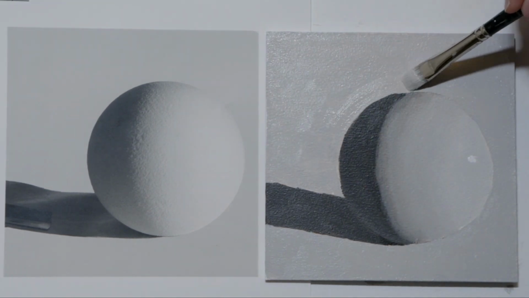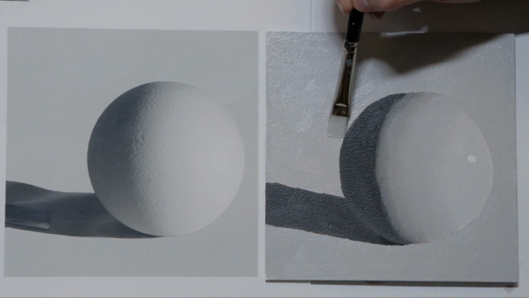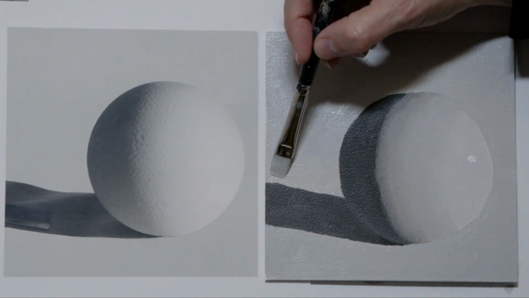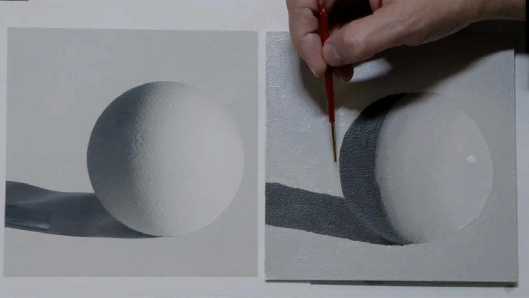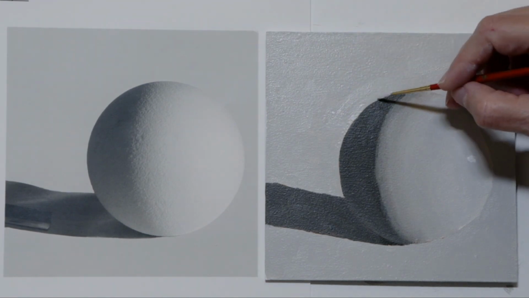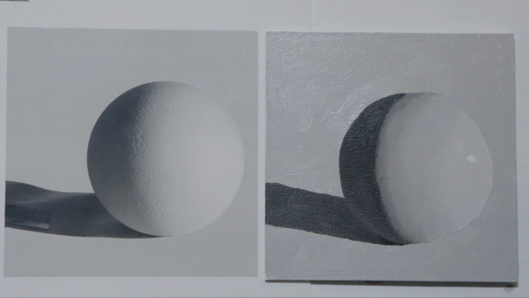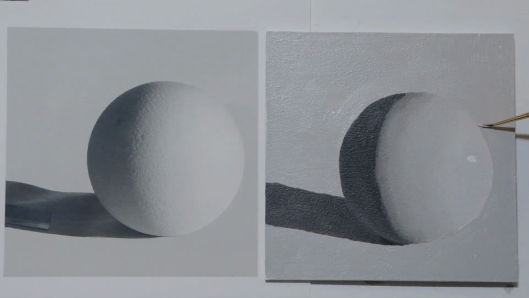I do end up with a little flat at the top because I'm not rotating the board, and that is a bit of a challenge when you're trying to manipulate a brush. So rotate your board when you're doing yours and it'll make it look much better. There we go. A nice little brush in there. Clean up those edges.